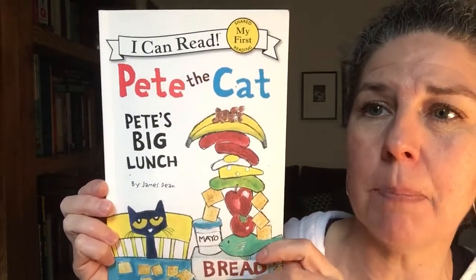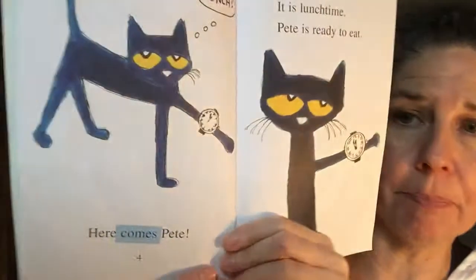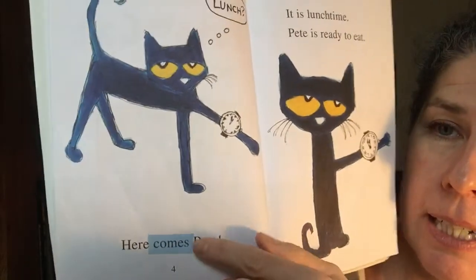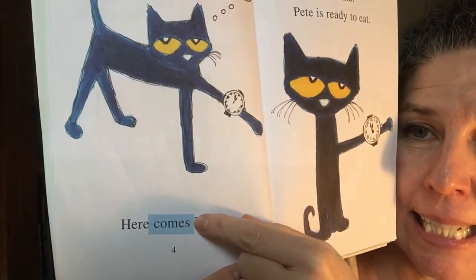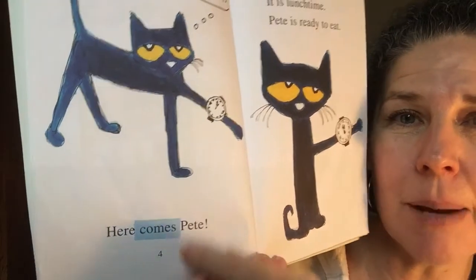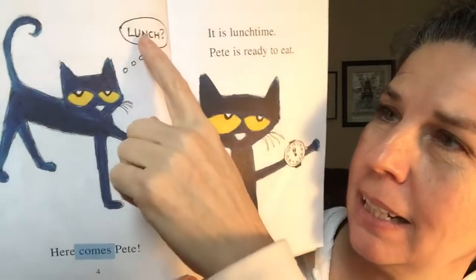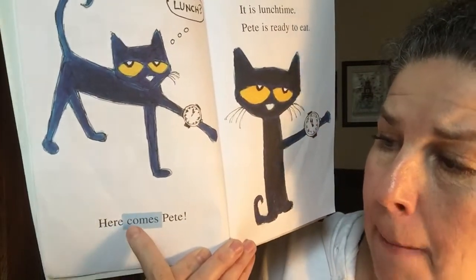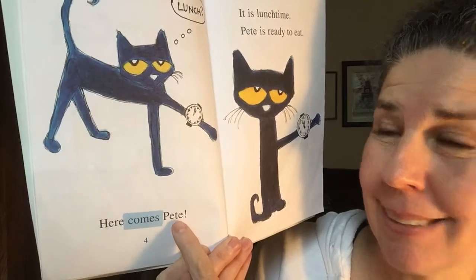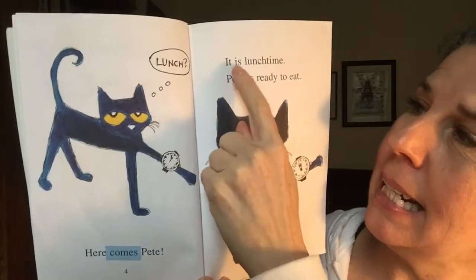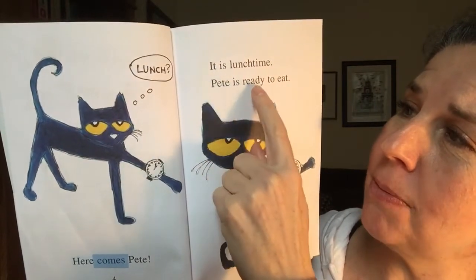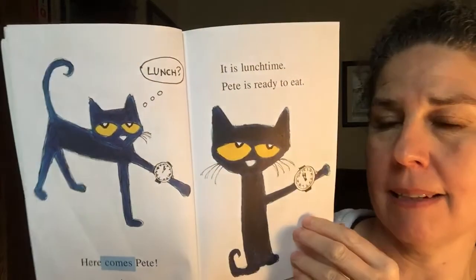Pete the Cat, Pete's Big Lunch. When we find a word that I highlighted, we'll look at it. Okay, so like see this word? If this part of the word says come, and we add the S ending, it says, yes, comes. Here we go, let's read it. Pete. Did you read it all the way to the end? Did you say comes? Good. It is lunchtime. Pete is ready to eat.